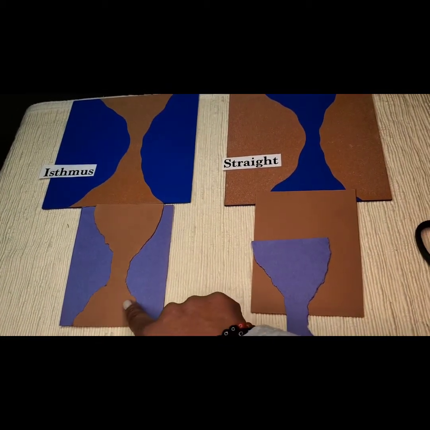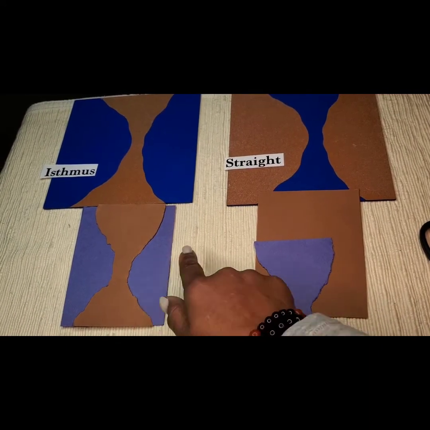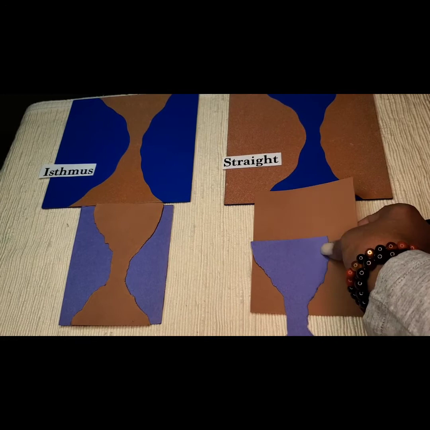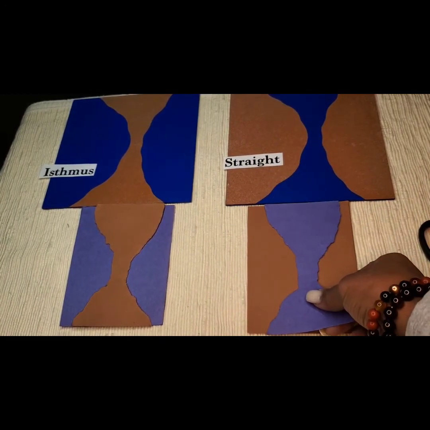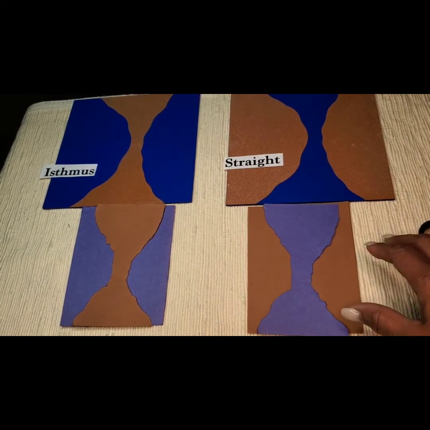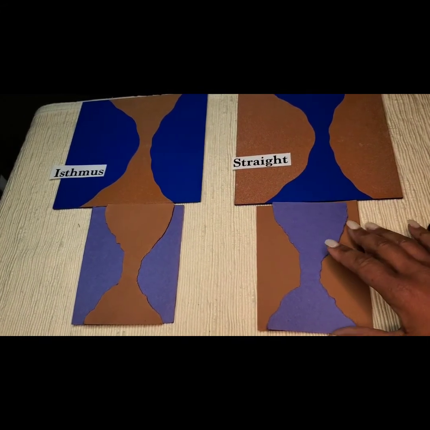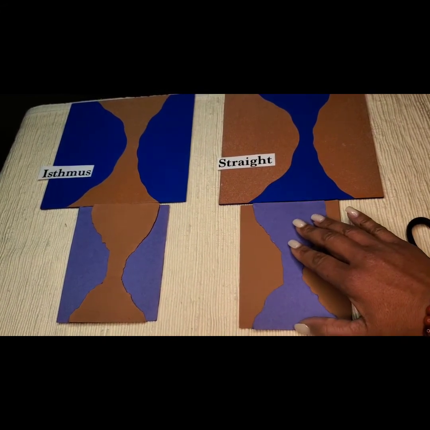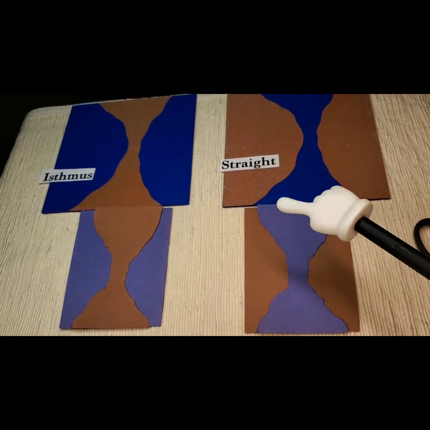So you should see no blue on the other side of that. Does it make sense? And that's why we want to make sure that your rectangles, when you cut them, are the same exact size. And remember, they mirror each other. So I'm going to put the blue on top of the brown. The blue represents the water of the strait.